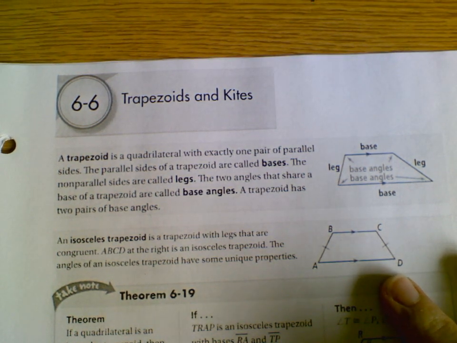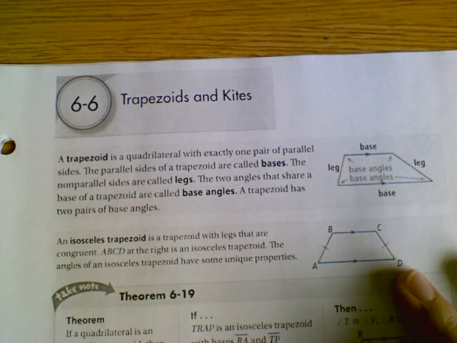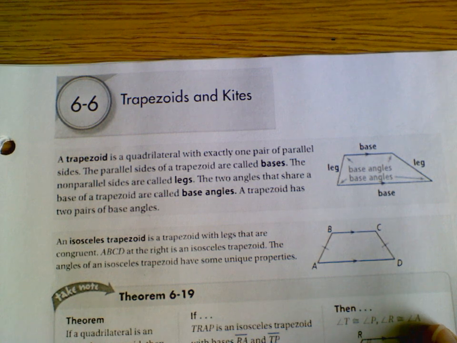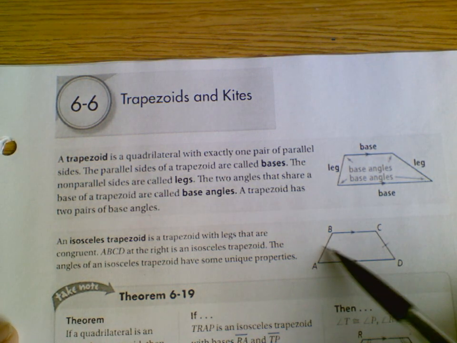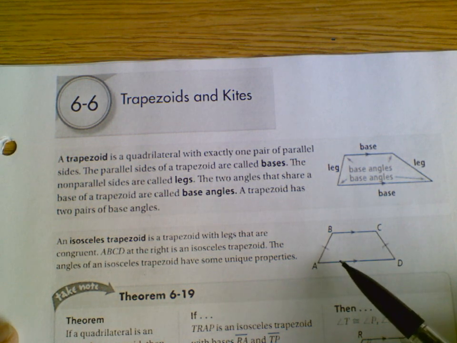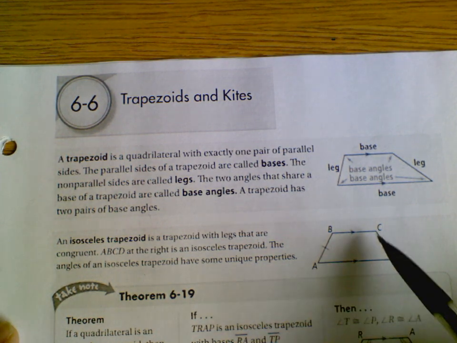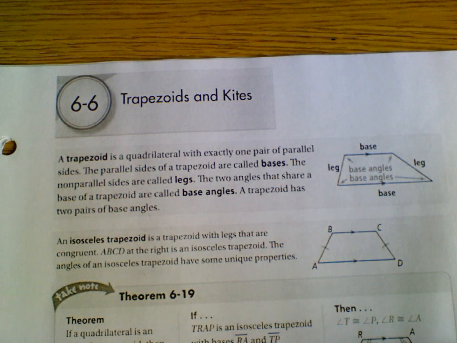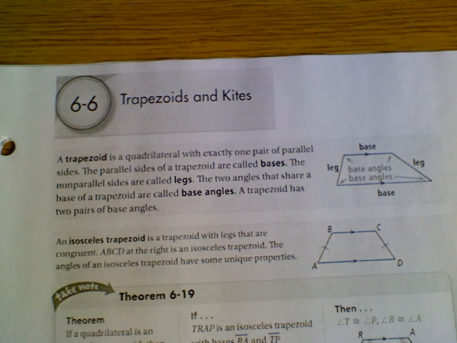An isosceles trapezoid, remember isosceles means you have two sides that are the same. So an isosceles trapezoid means that the legs are congruent to each other. So I just put this in here to give you that picture so that you know what to look for. So let's look at some theorems.